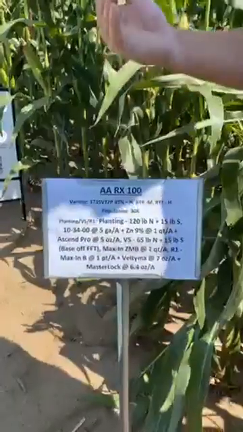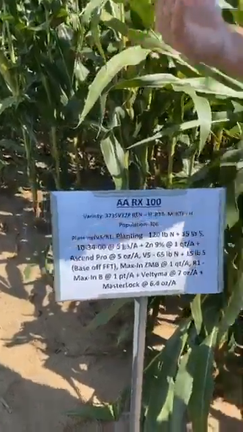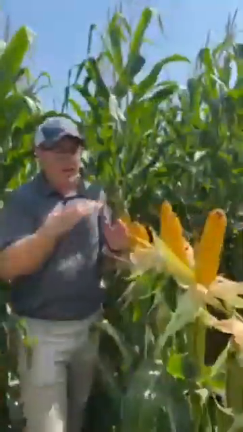But we managed it in season by adding additional nitrogen at the proper timing, using our field forecasting tool to tell us that timing and that rate. So let's step into the plants and we'll talk about what we're seeing.